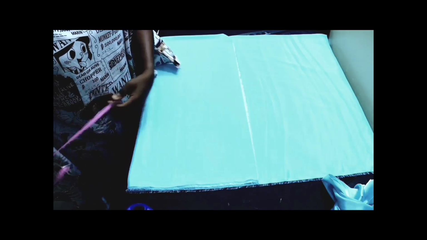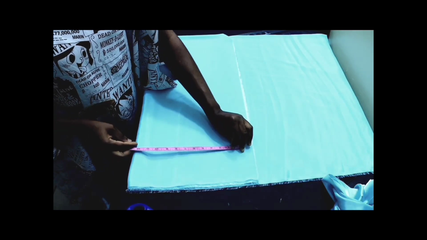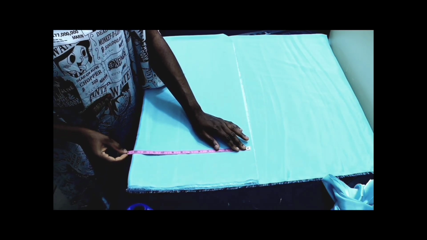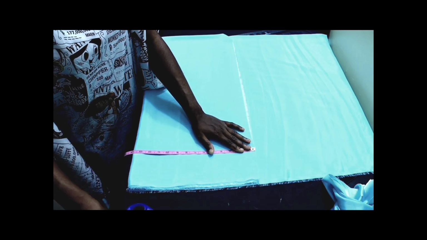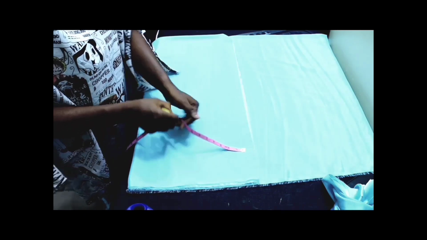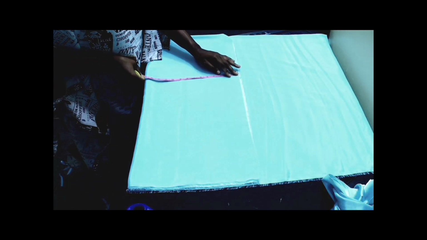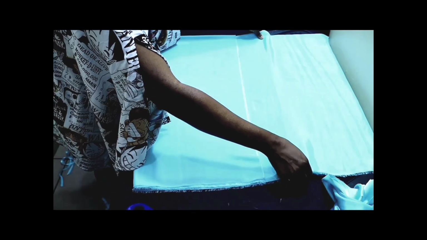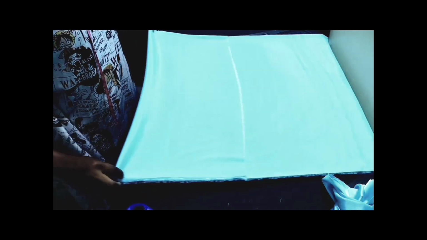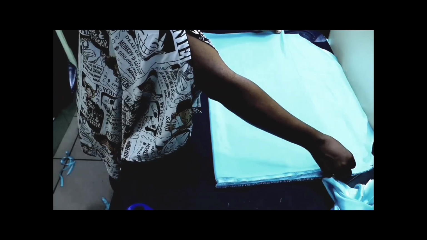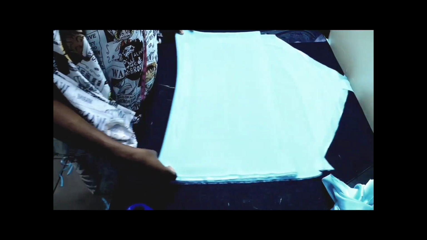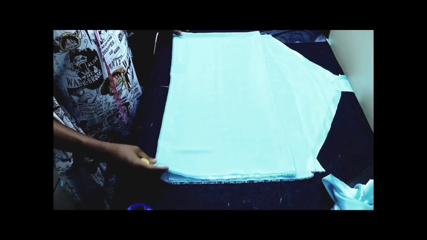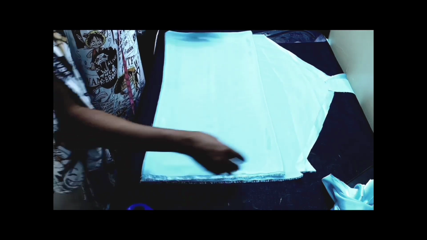Then I measured the remaining length of my gown, which is 14 inches. If you remember from our calculation, it was remaining 12, then plus 2 inches allowance, making 14. So I measured the 14 inches, then I make a mark. I ensure the 14 inches is straight. And you can see the fabric is folded into 2. Then again, I fold it over again like this, making it to be into 3 folds. You can see it's folded into 3.